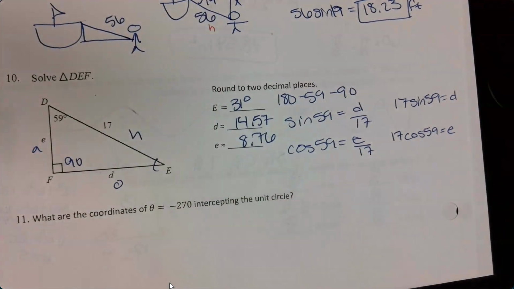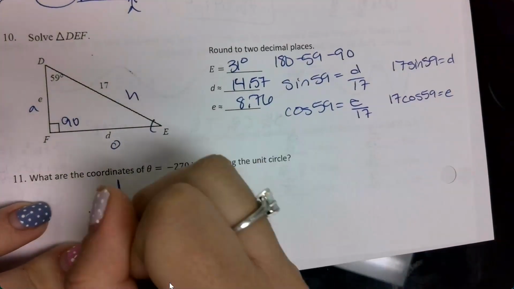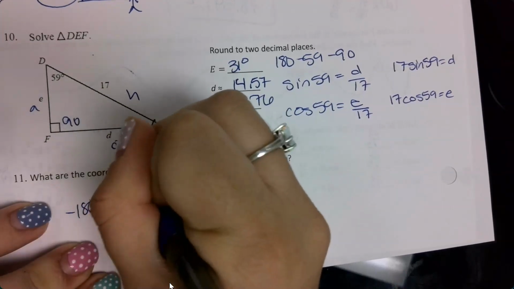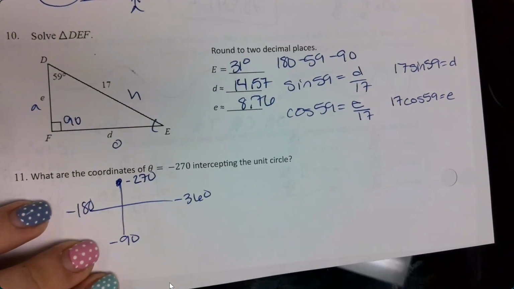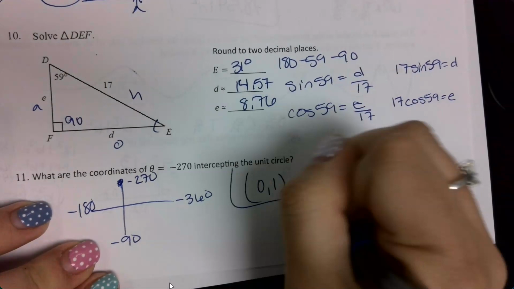Okay, this one wants the coordinates of this point intersecting the unit circle. So remember, it goes negative 90, negative 180, negative 270, negative 360. So if I'm intersecting the unit circle, I'm right here. My coordinate points there are just 0, 1. That's all it wants here.